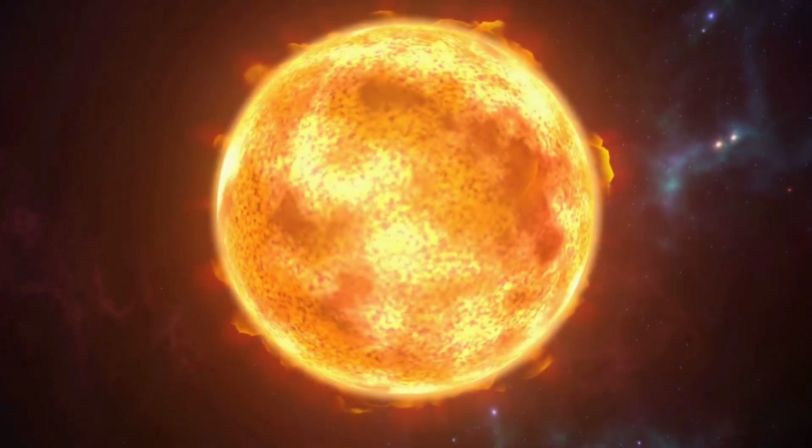Each of these facts not only broadens our understanding of the Sun, but also helps us put into perspective the complexity and beauty of the universe in which we live. Number 7. Importance for life on Earth.